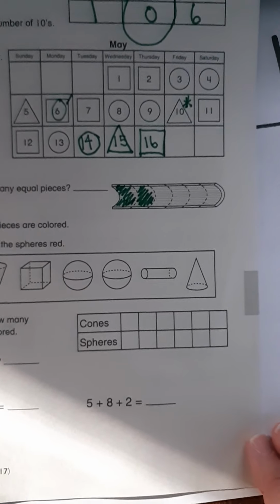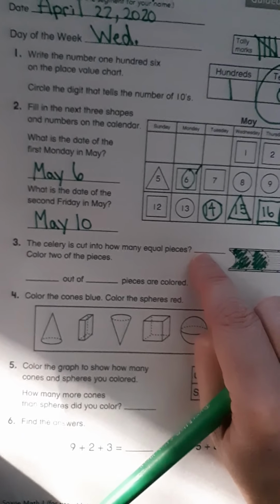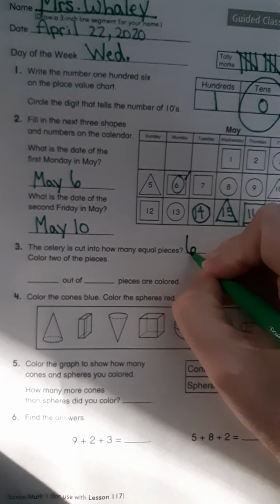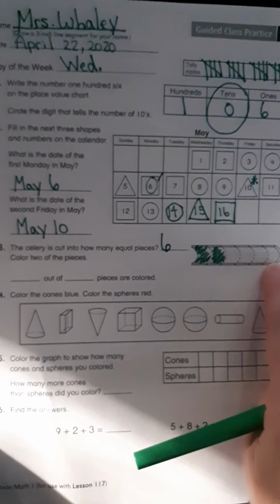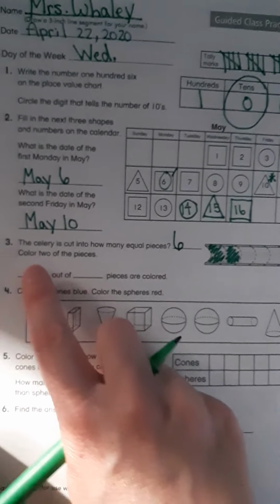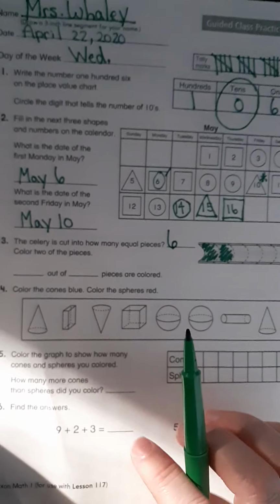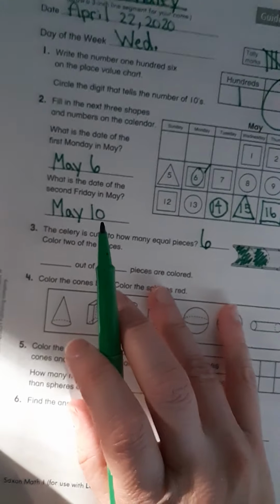Now, it says the celery is cut into equal pieces. Whoop, I first skipped one, didn't I? I didn't count how many equal pieces that was. 1, 2, 3, 4, 5, 6. It's okay. We just go back. So there's 6 pieces all together. I'm told to color 2 of them. Did that. And I colored it green because celery is kind of green color. Plus, that's what I was already using.